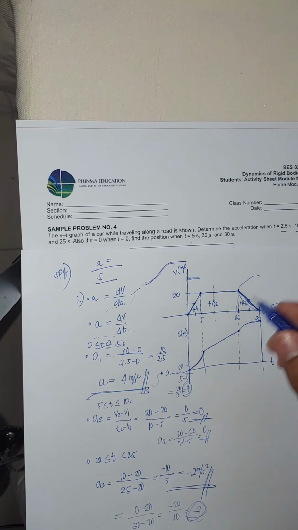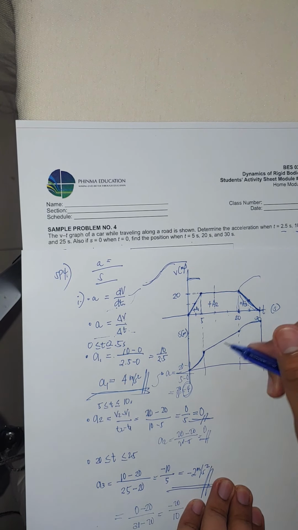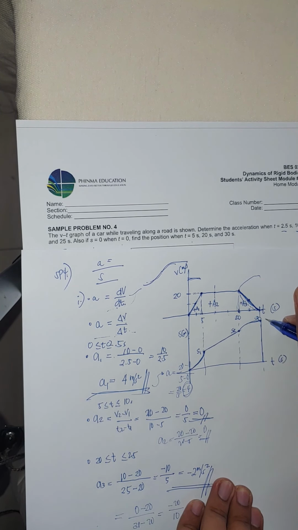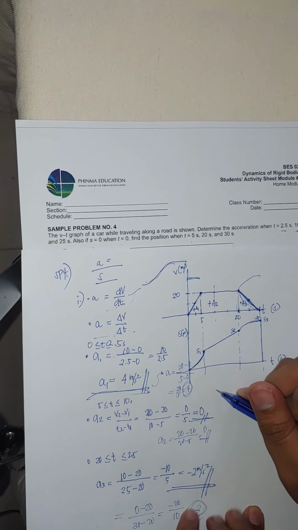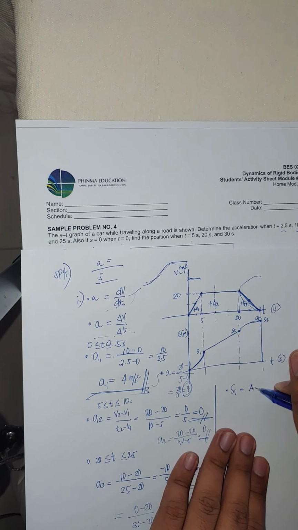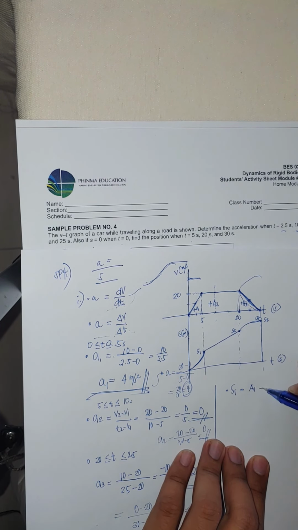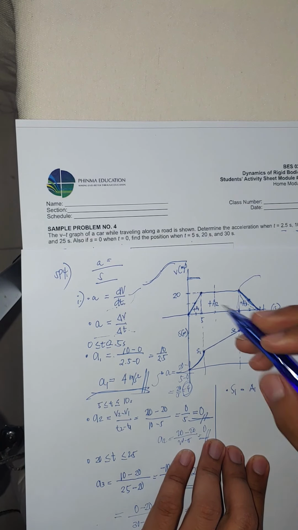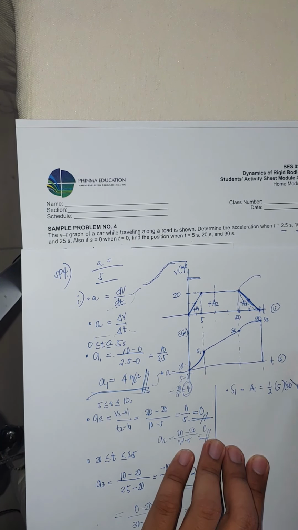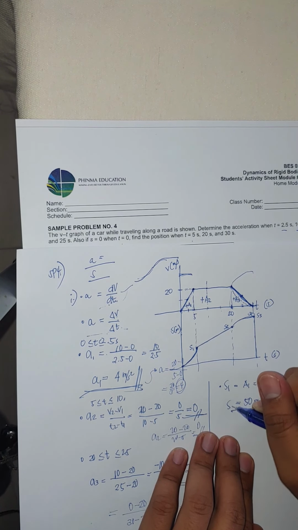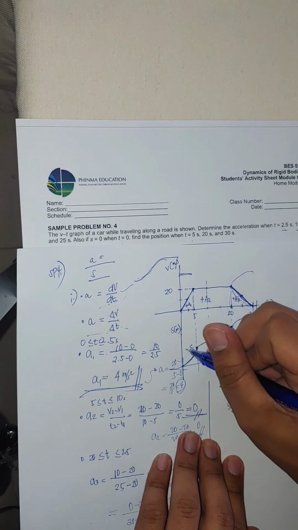But we still don't know the values of these points. So I would like to name this S1, S2, and then S3. To solve for S1, S1 is just equal to area 1. So area 1, this is a triangle. 1/2 base. The base is from 0 to 5, that is 5 seconds, times the height, which is 20. So 5 times 20, that is 100 divided by 2. S1, we have 50 meters at this point. So this is 50.